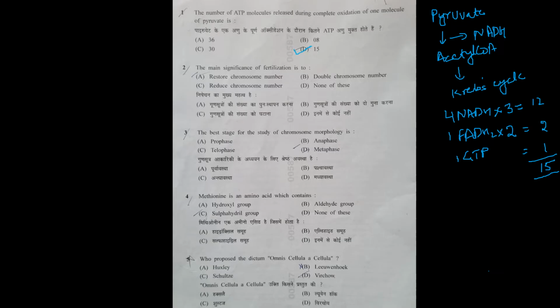Now the next question is the main significance of fertilization. As you know, the gametes are haploid, and when they fuse to form the zygote they restore the 2n. So the main purpose of fertilization is to restore the chromosome number.